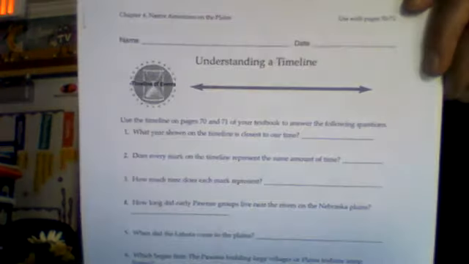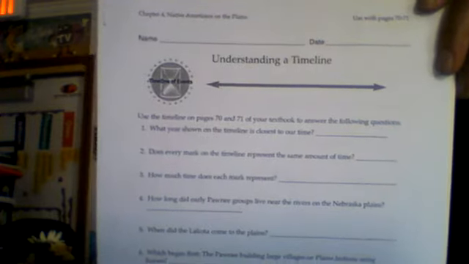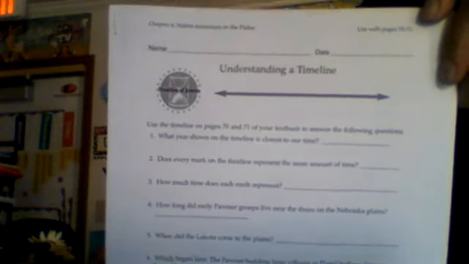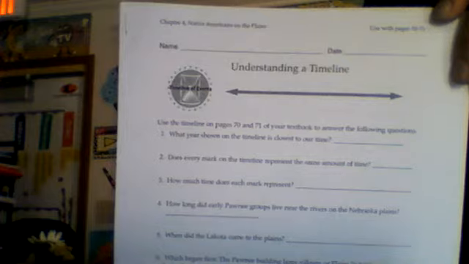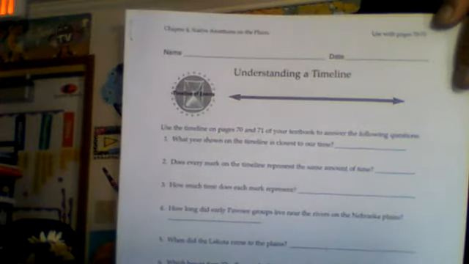Or you have the other choice, for those of you who enjoy going back and reviewing your books, you will be able to go through a timeline and understand what was happening at different points in Nebraska's history. Not only with Native Americans, but also with the new settlers that were coming in.